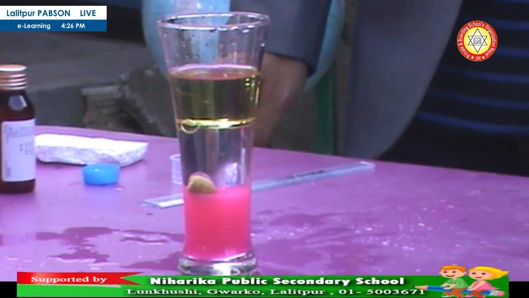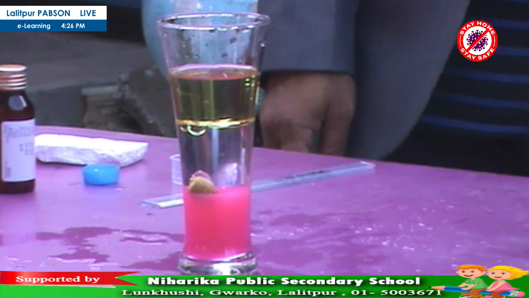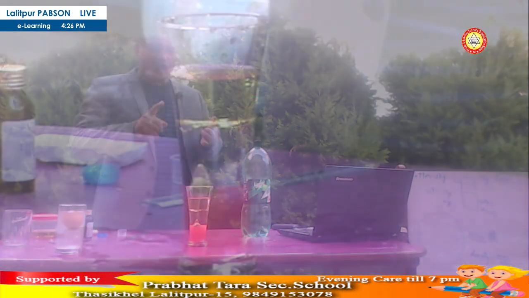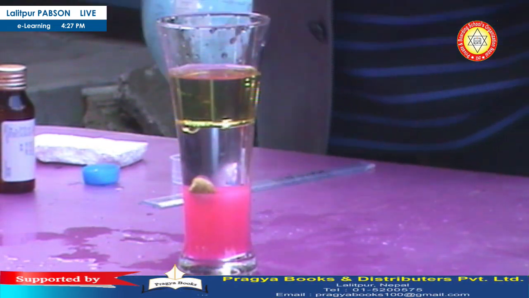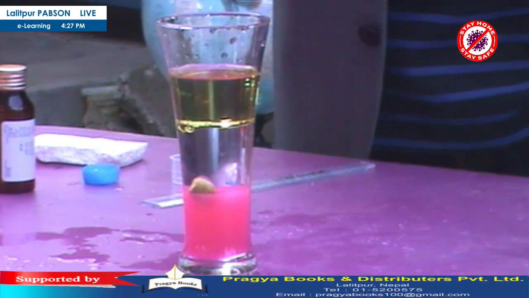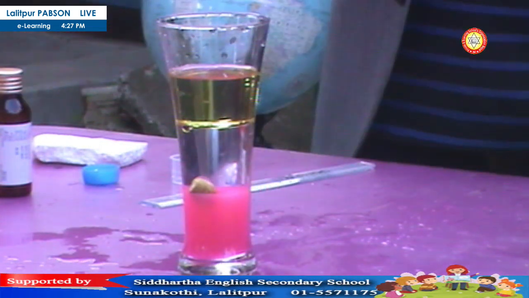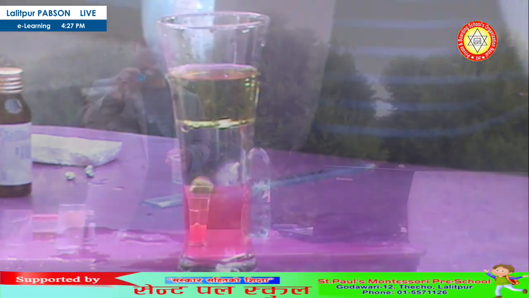Oh, it floated above the syrup. Isn't it, sir? So what does it prove? That supari has higher density than the oil. Supari has higher density than the water, but supari has less density than the syrup, than this medicine. Clear? Okay, I have got this water bottle as well.